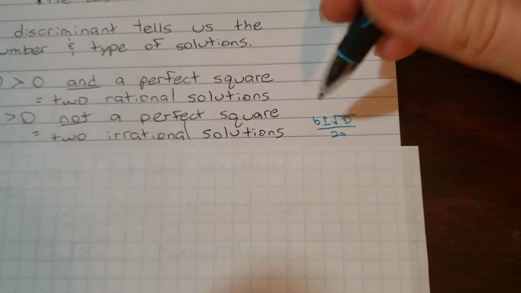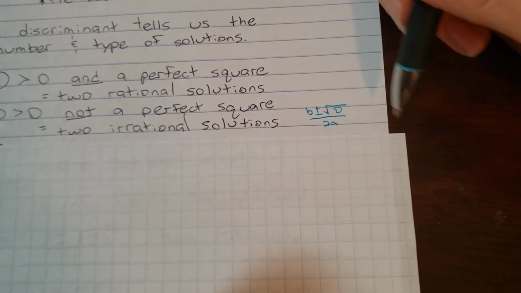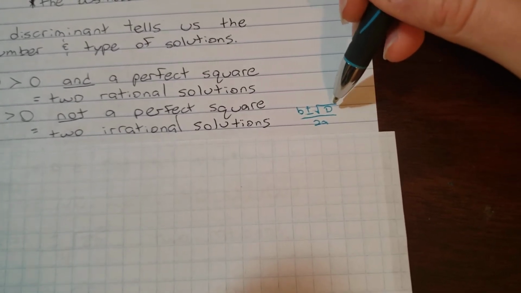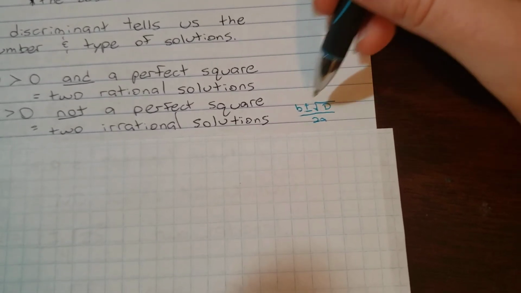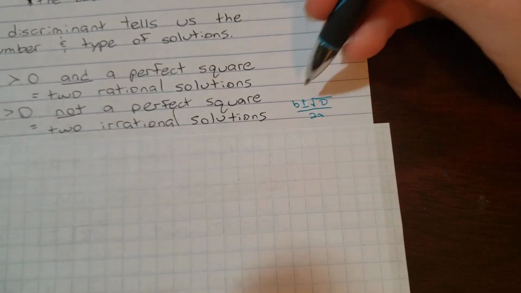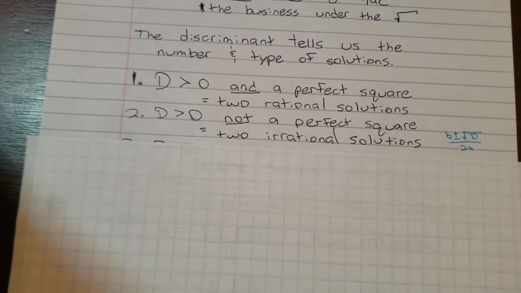Do you remember all these where we had 5 plus or minus the square root of 13 or plus or minus the square root of 12 or whatever, all divided by 3? It just doesn't really work. And so this would be scenario 2, where our discriminant is positive, but it's not a perfect square.